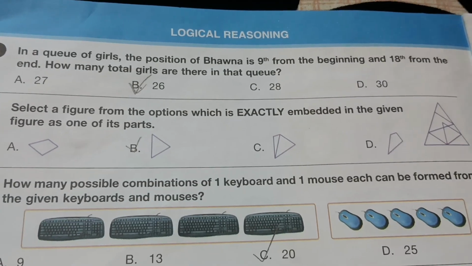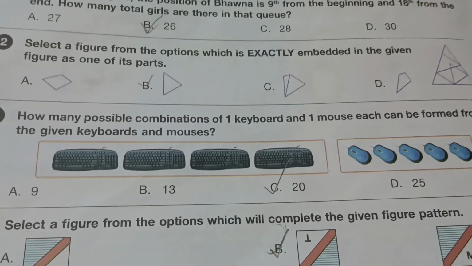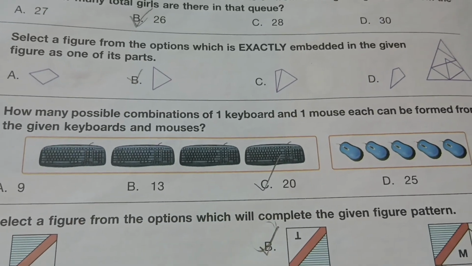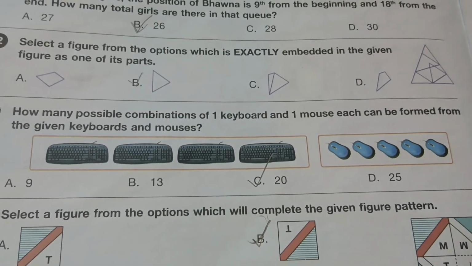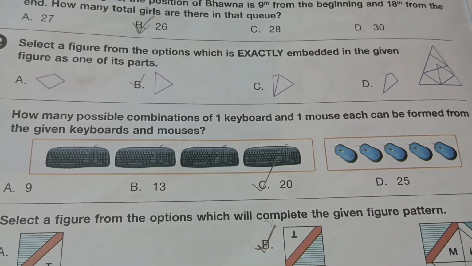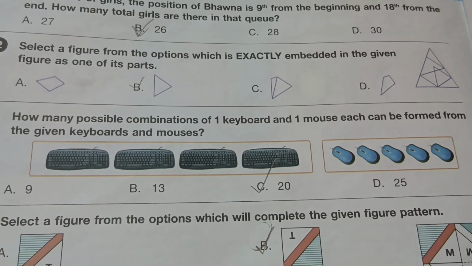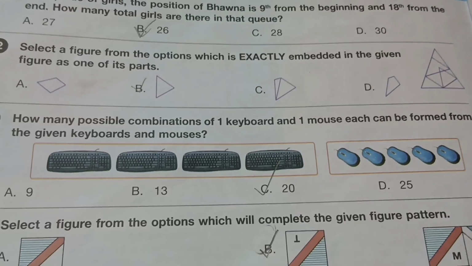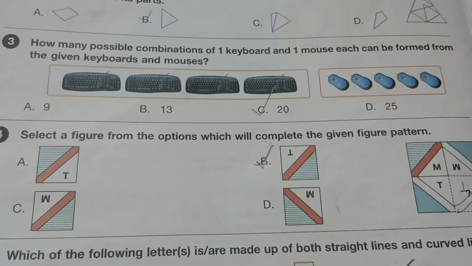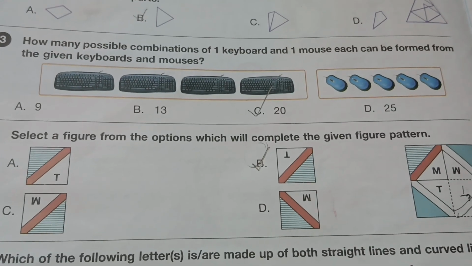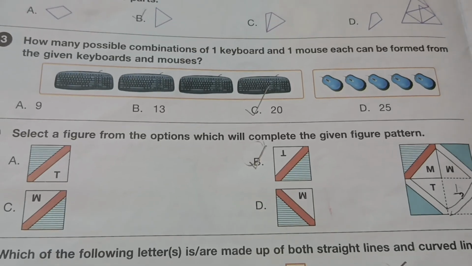Select the figure from the option which is exactly embedded in the given figure. It's option B. How many possible combinations of one keyboard and one mouse each can be formed from the given keyboards and mouses? It's 4 into 5, 20. Option C. Select the figure from the option which will complete the given figure pattern. It's option B.